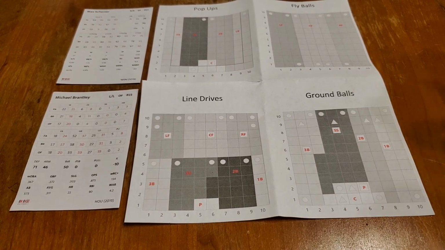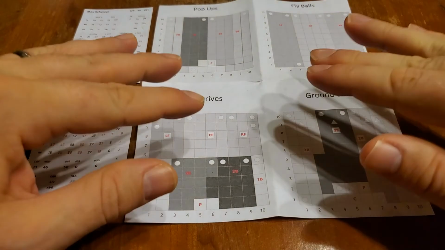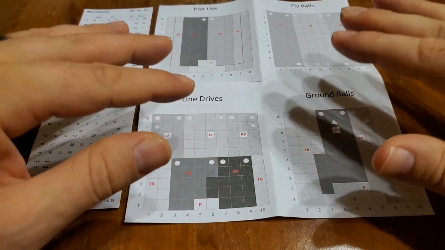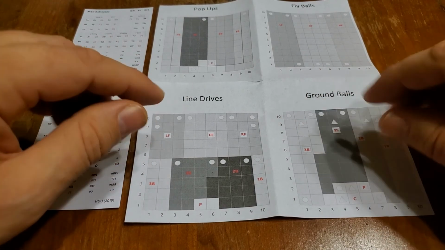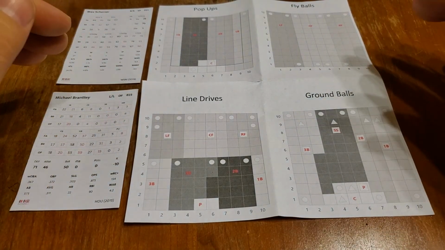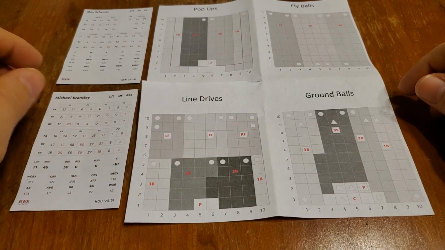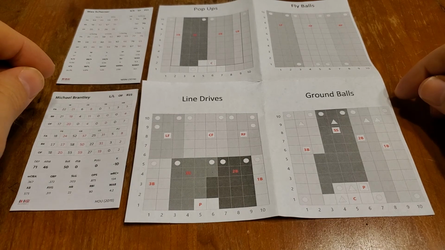Many games put you in the manager's seat, where you're in the dugout watching the game happen in front of you. This game actually puts you on the mound and in the batter's box, so that you're making decisions at the pitch level, which brings in some interesting strategies that you can use.